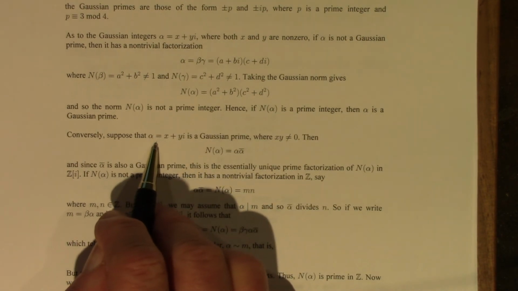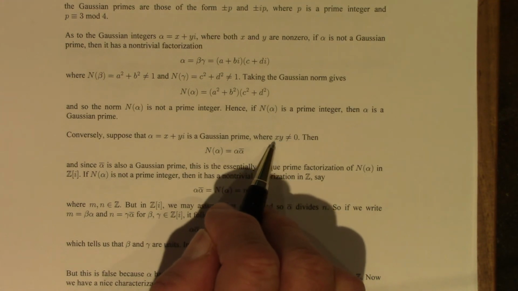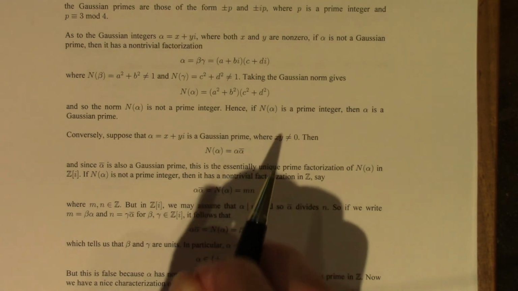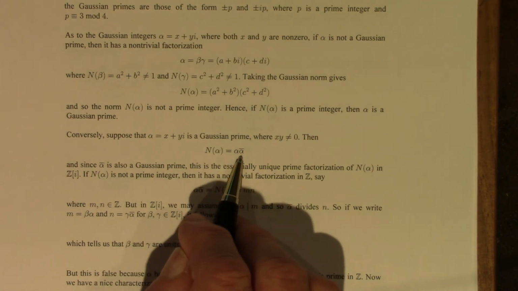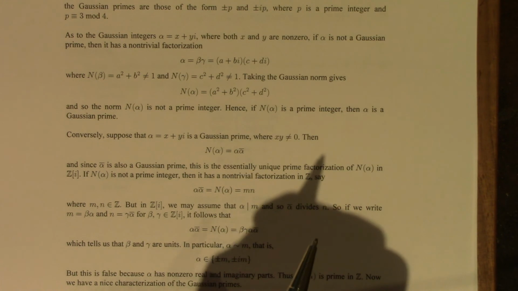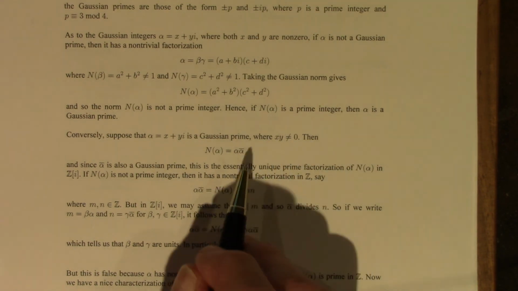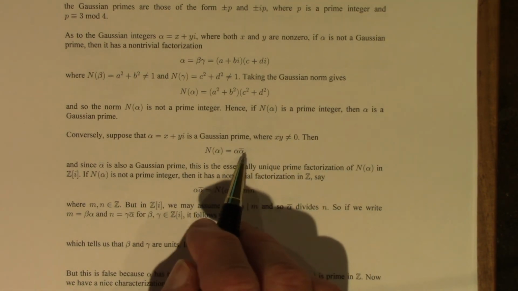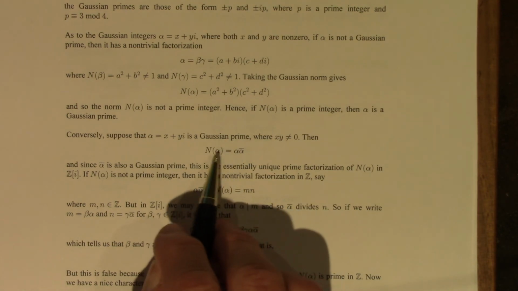Conversely, suppose that alpha is a Gaussian prime. Again, we're assuming that x and y are non-zero. The norm of alpha is alpha times its conjugate. And since the conjugate is also a Gaussian prime, I'll let you ponder that, this is the essentially unique prime factorization of the norm.